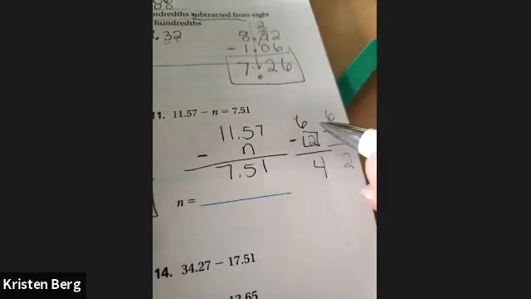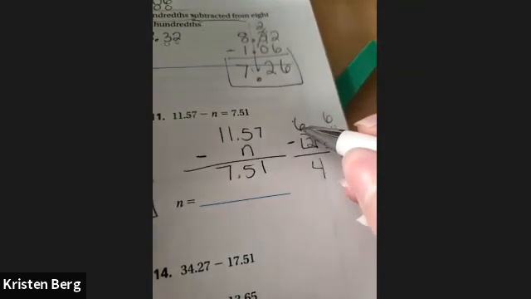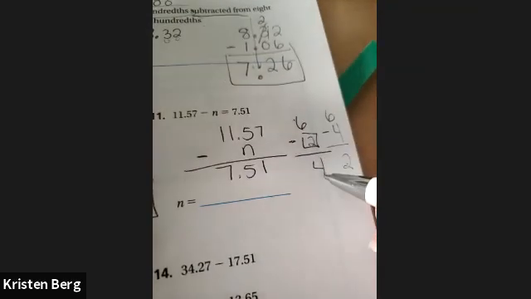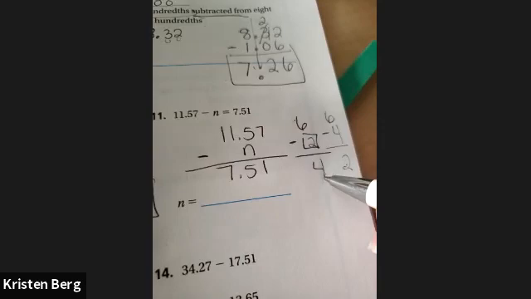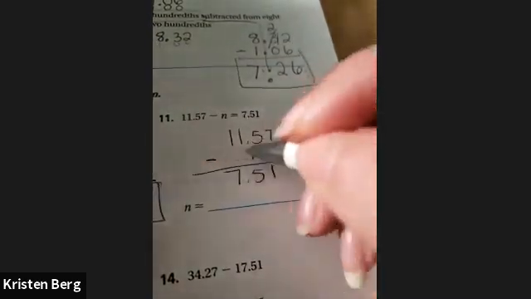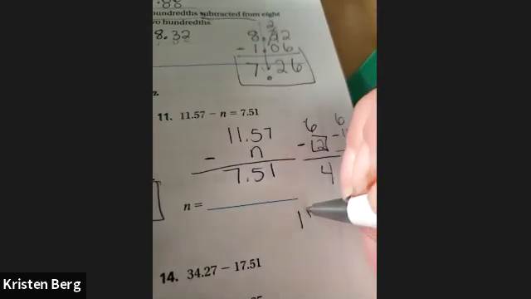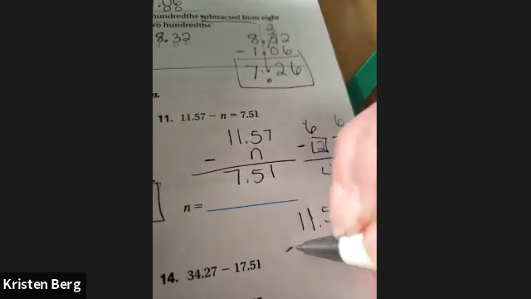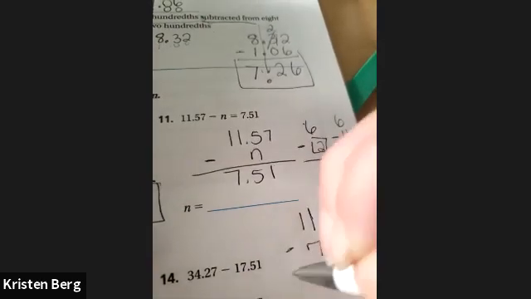So in this case, you're actually just going to keep the same number at the top, and then you're just going to subtract it from this number. So in this case, you would just flip-flop these two. So it would look like this.